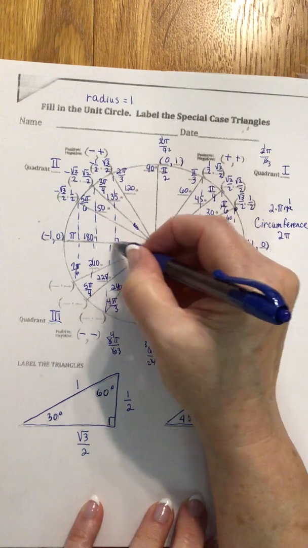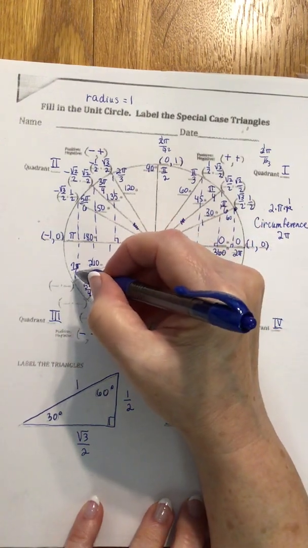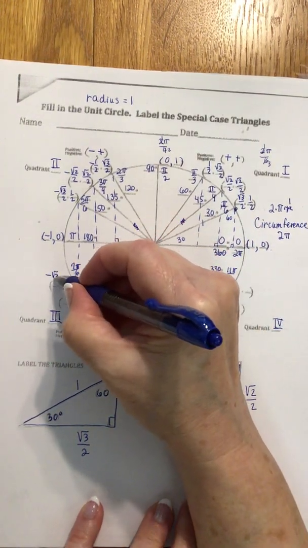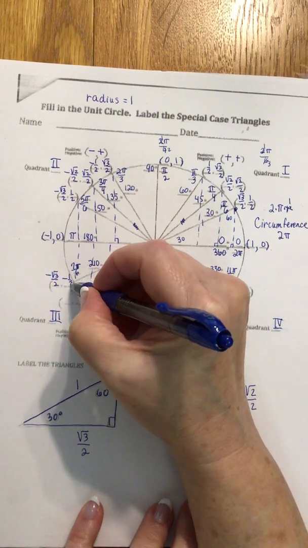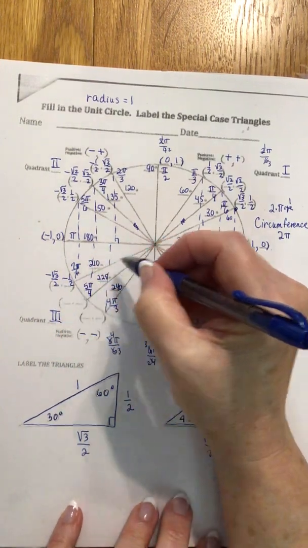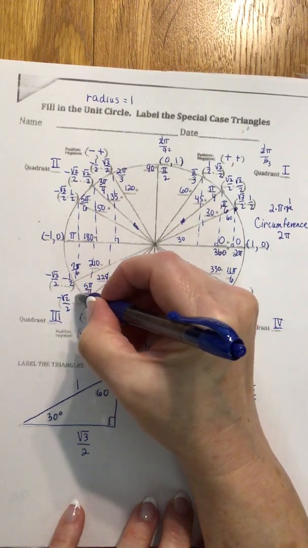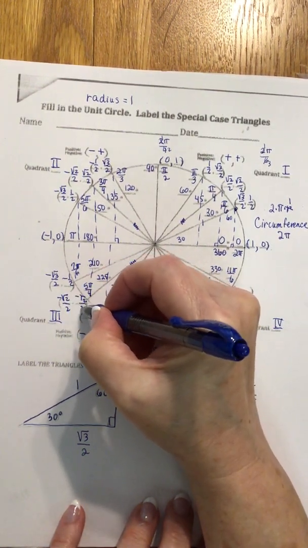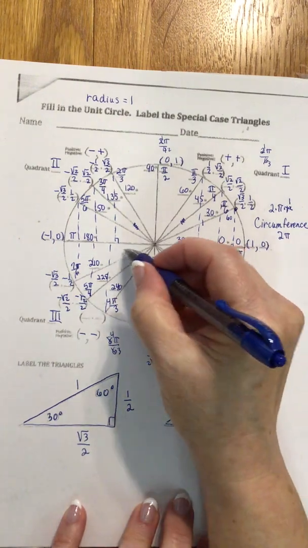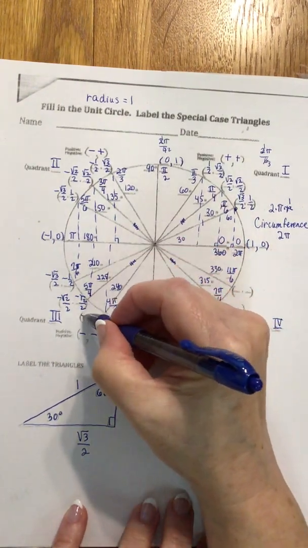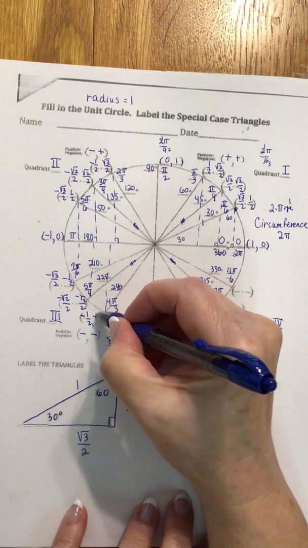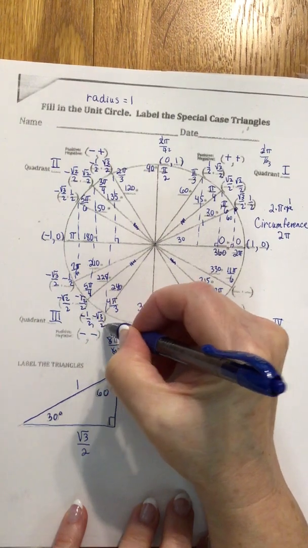So this one, long, short, so negative square root of 3 over 2, negative 1/2. Same on the 45, so negative square root of 2 over 2, and negative square root of 2 over 2. This one, short side, long side, so negative 1/2, negative square root of 3 over 2.